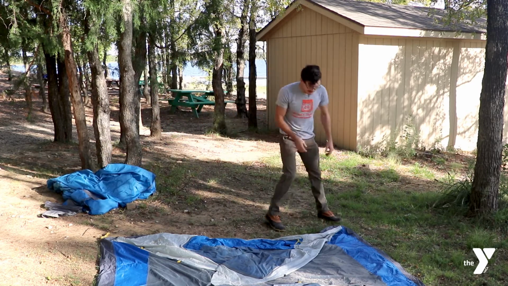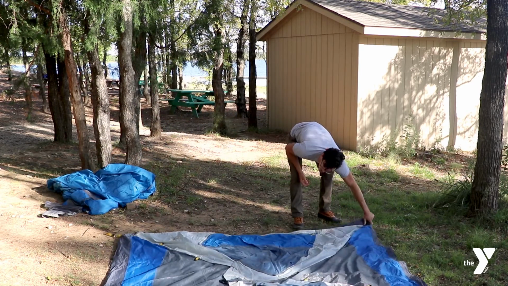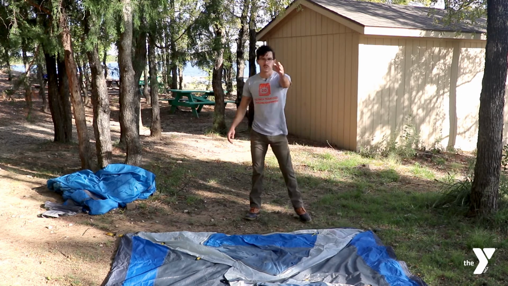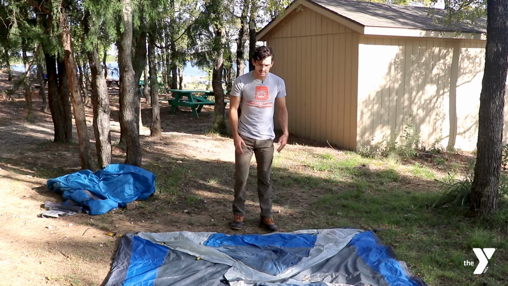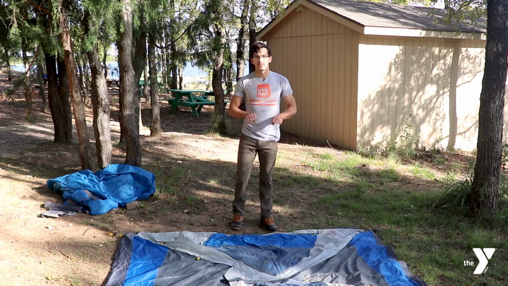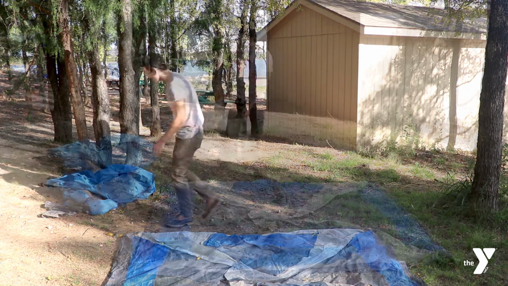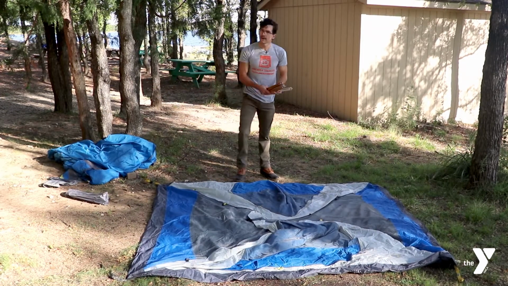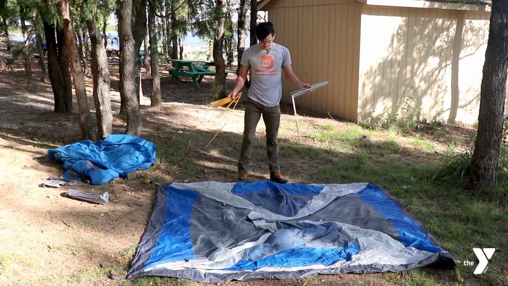So now that we've got our tent laid out, we're going to stretch our corners out. I'm going to have my door facing you guys. This one has two doors, one on each side, which is great. Then we're going to take our tent poles and get those extended. With all of your bags and things, make sure you keep track of them.